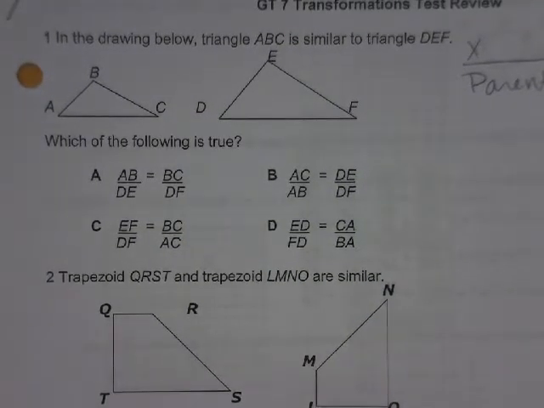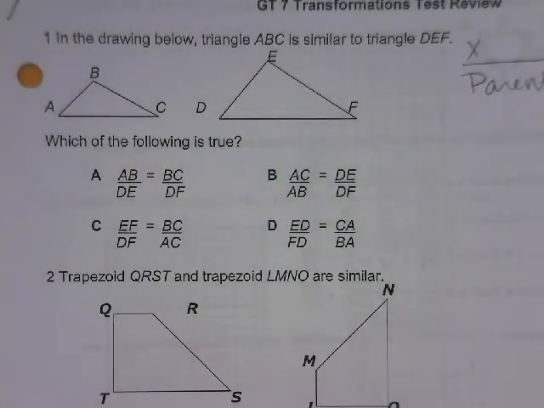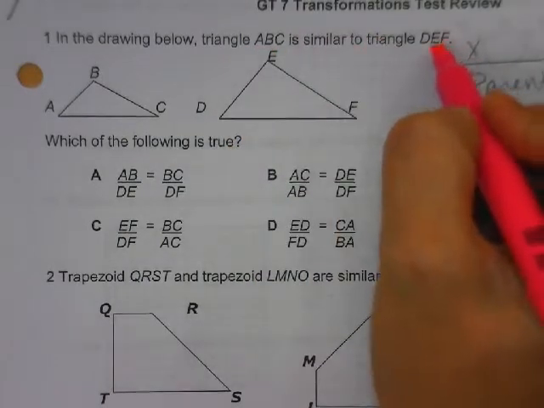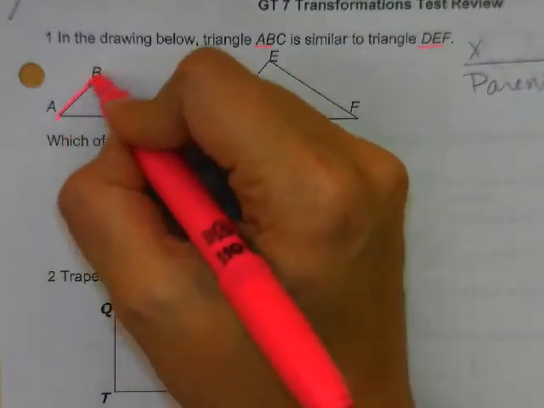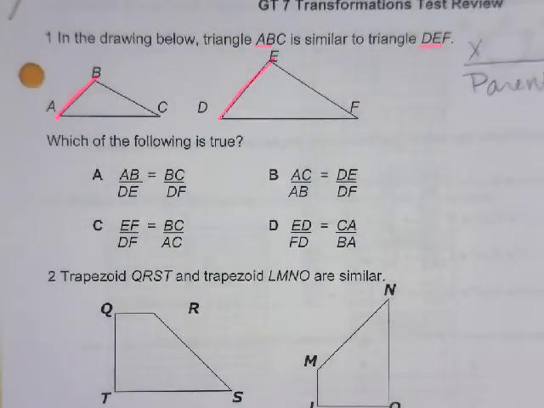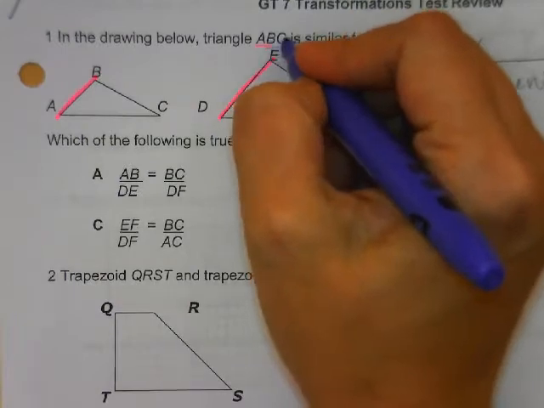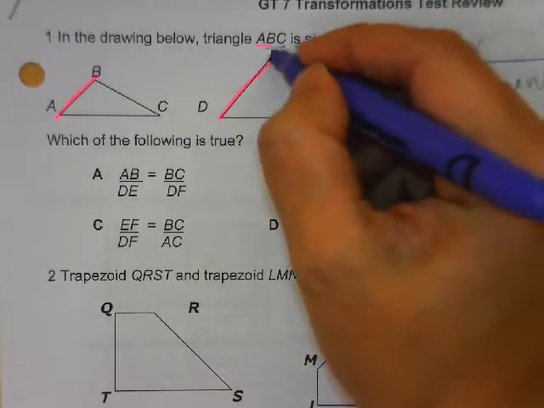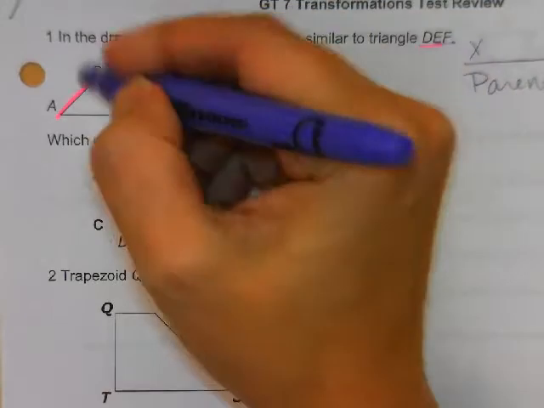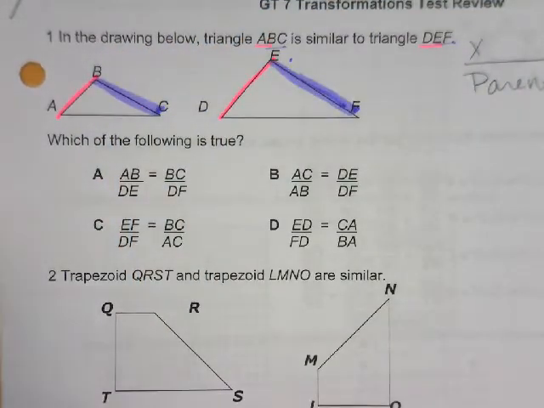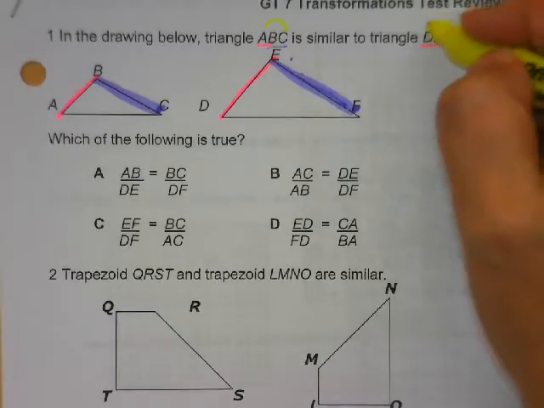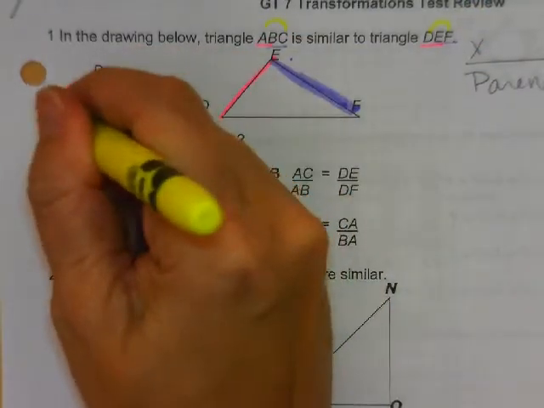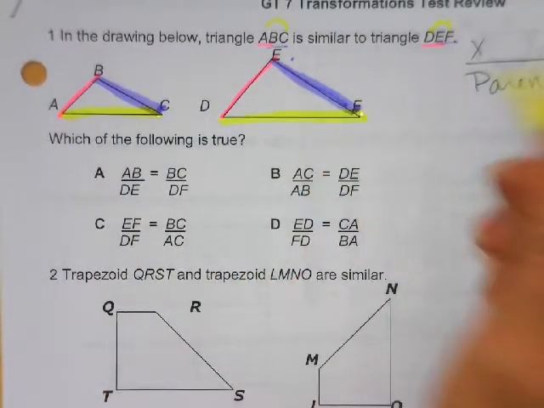We need to prove proportionally why they are similar. I'm a very visual person, so I actually do this with colors. Remember when they list the labels of the triangle, AB is first and DE is first, that means side AB is similar to side DE. BC is second and EF is second, so EF is similar to BC. And then lastly, we have CA and FD, so AC and DF are similar.